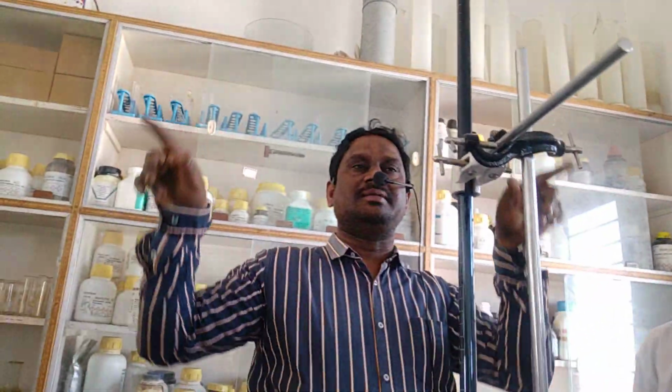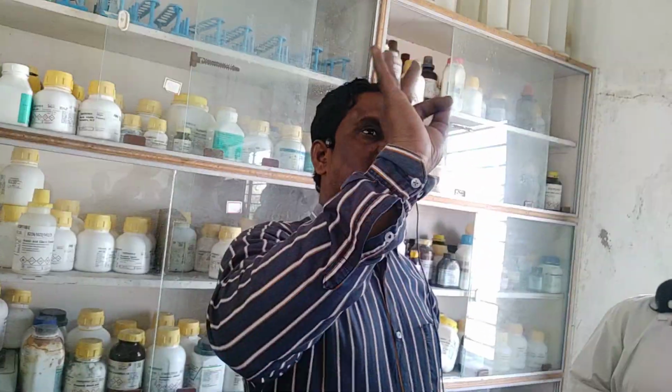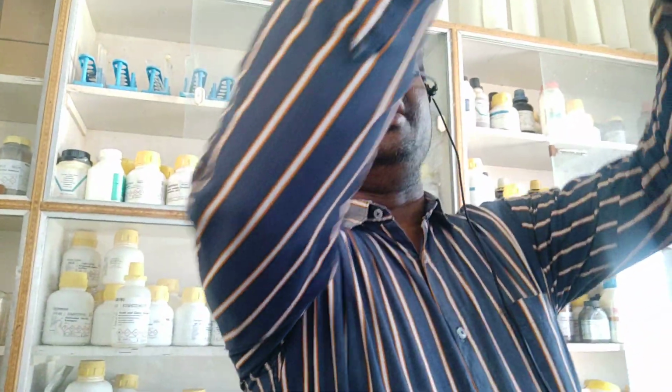See, one table is there. The table is there or not? Burette reading: first one, second one, third one. 3 times you have to perform the experiment. First, the initial reading is there. What is the initial reading? You have to keep the values.